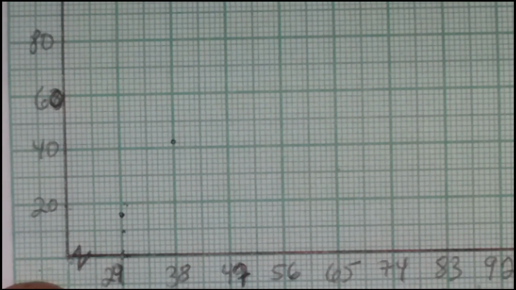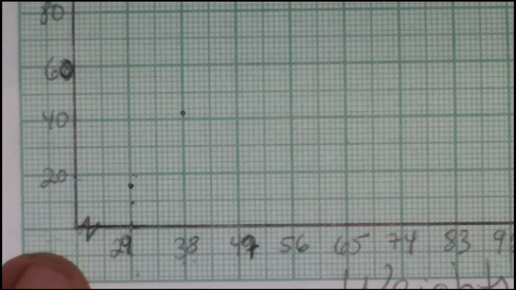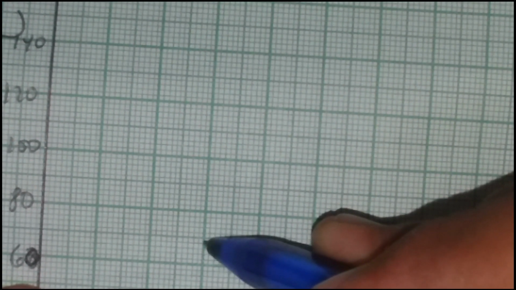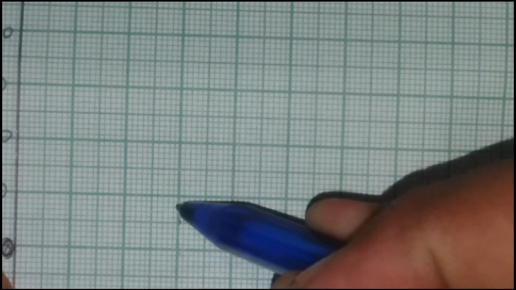The next point that we have is going to be 47 and 76. So 47 is right here. I'm going to go up to 60, then 62, 64, 66, 68, 70, and then we're going to go to 76, right? So right here, 70 is right here, then 72, 74, 76. My point is going to be right there.